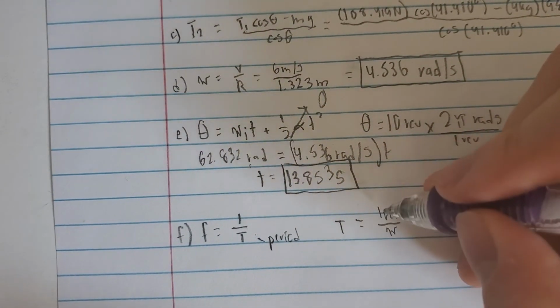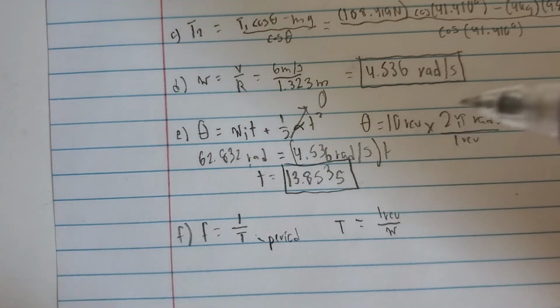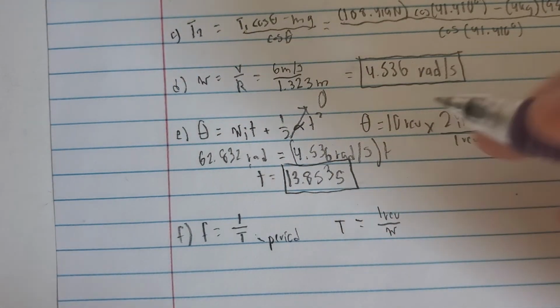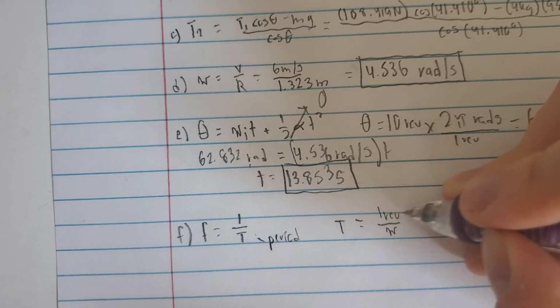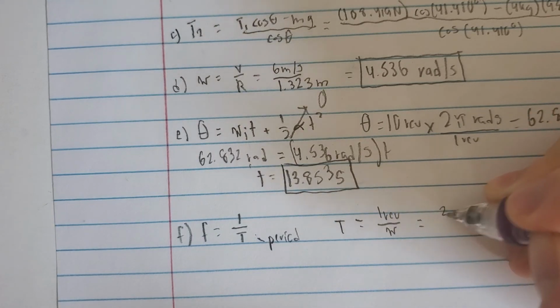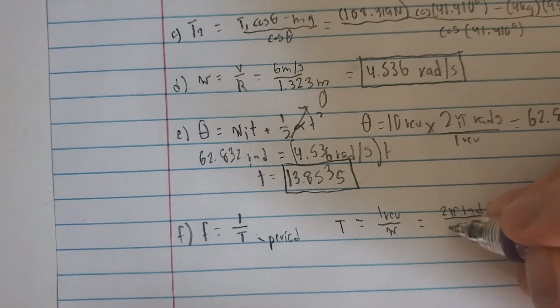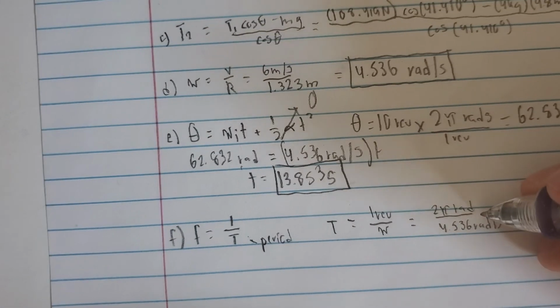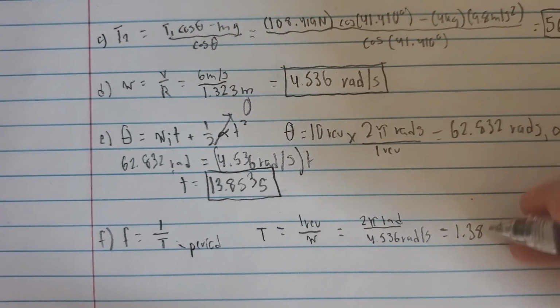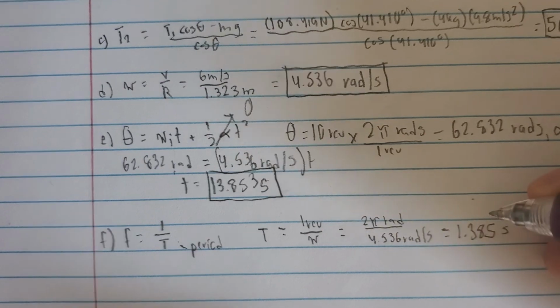That's the equation for period. And 1 rev is equal to 2 pi radians, and omega is 4.536 radians per second. So plugging this in the calculator, we're going to get 1.385 seconds as our period.